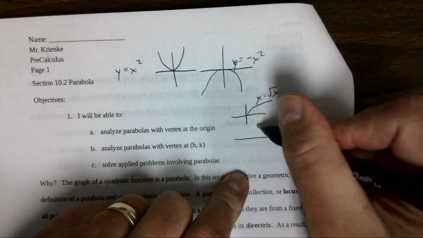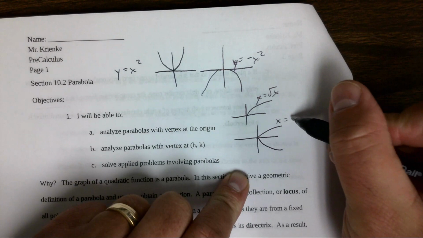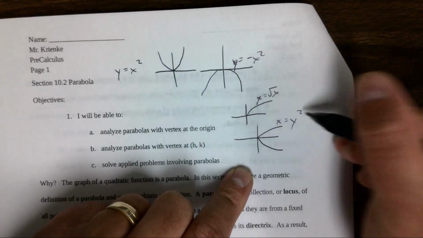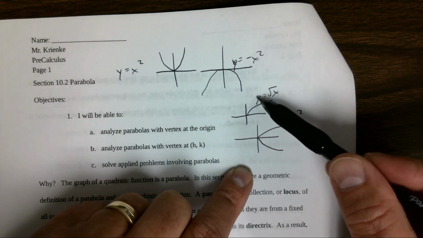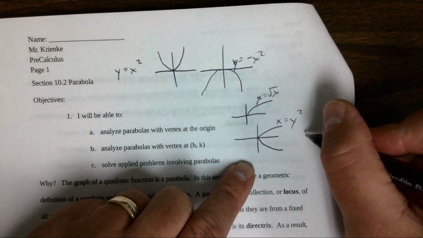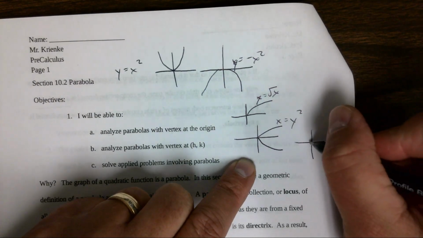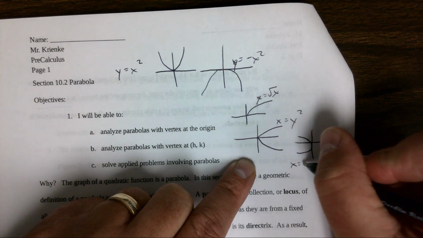But if you have both sides of it, then it's called x equal y squared. So basically you square both sides and that gives you positive and negative values. And if it's the left side, then that's x equal negative y squared.